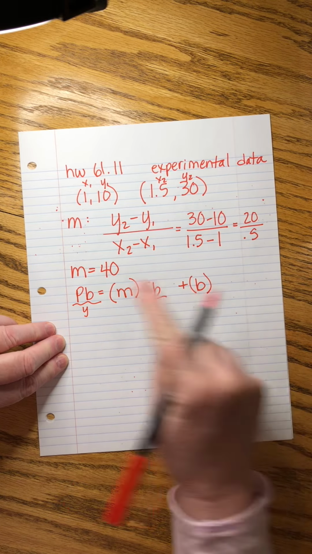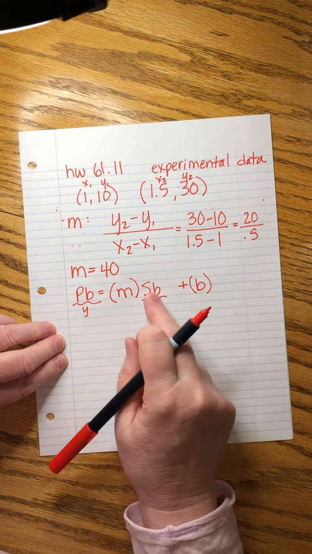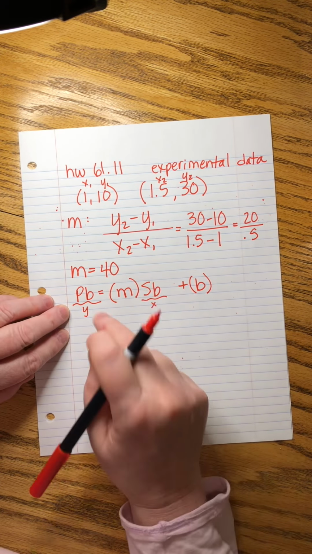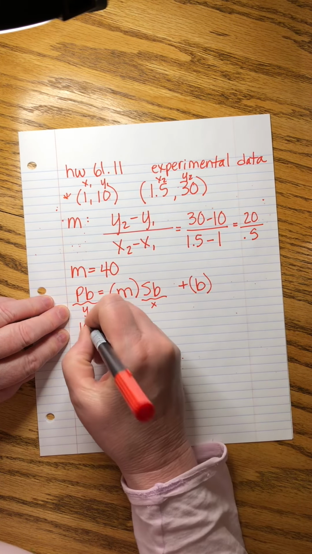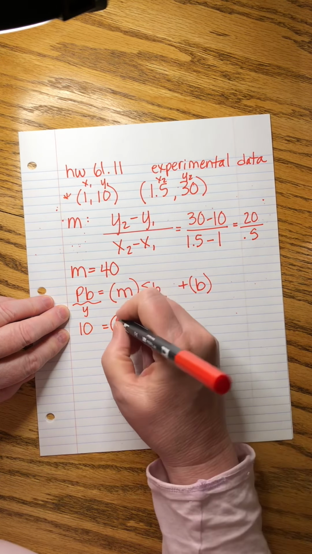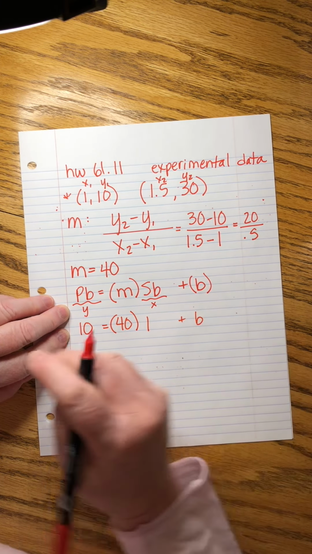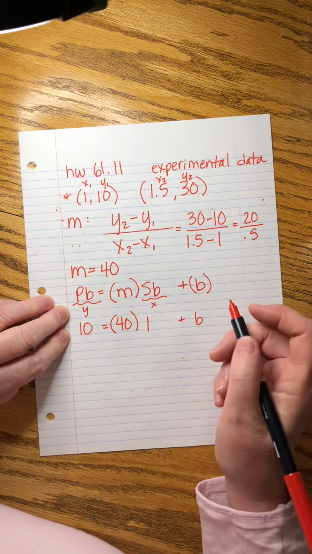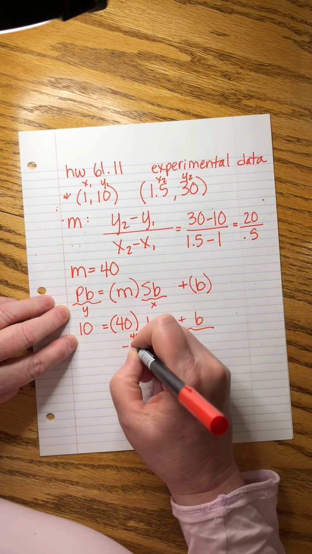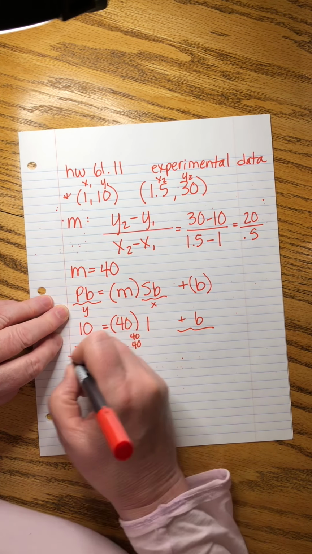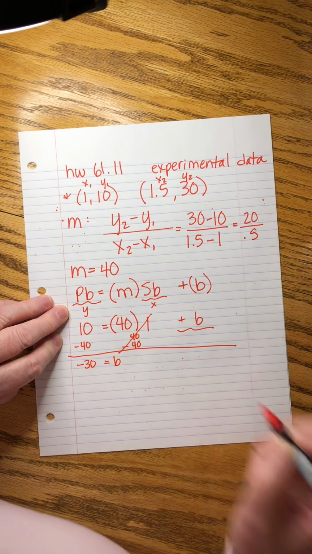That's fine. Now, we know that the slope is 40, and what we do is we need to pick one of our points to go in for these two, right? Well, I'm definitely going to pick this point because I like these numbers better than these. So I'm going to say 10 equals, and then our slope is 40, times X is 1 plus B. Okay? And then 40 times 1 is 40. I'm trying to isolate the B, so let's subtract 40 from both sides. That all cancels, and we get minus 30 equals B.